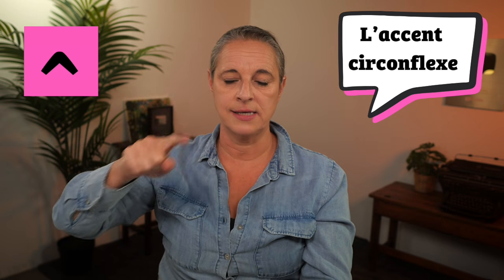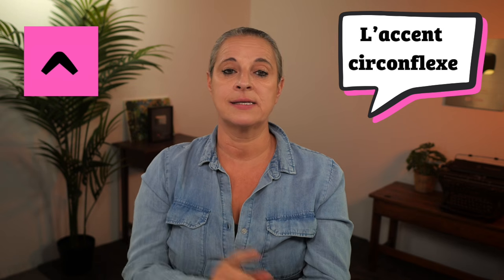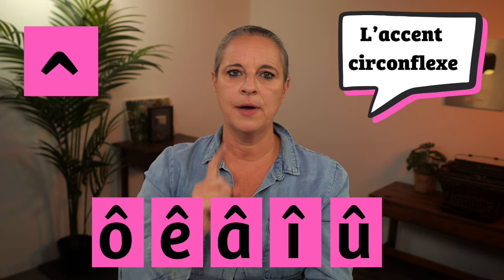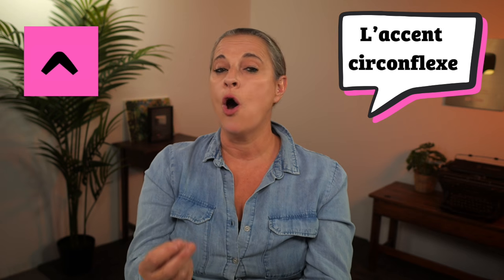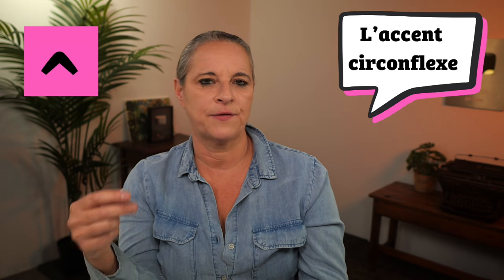An accent circumflex looks like a little hat, like this, and can appear on top of vowels like this: A, I, U. And just like the accent grave, the accent circumflex exists to distinguish words of the same spelling and pronunciation, but with different meaning.